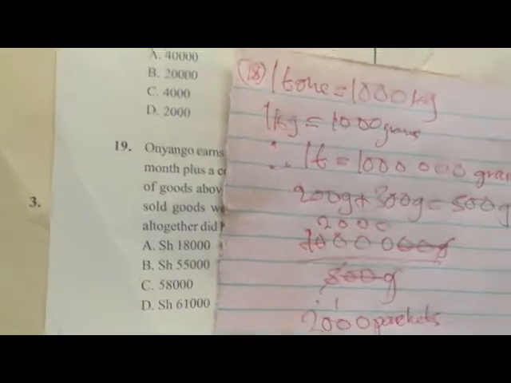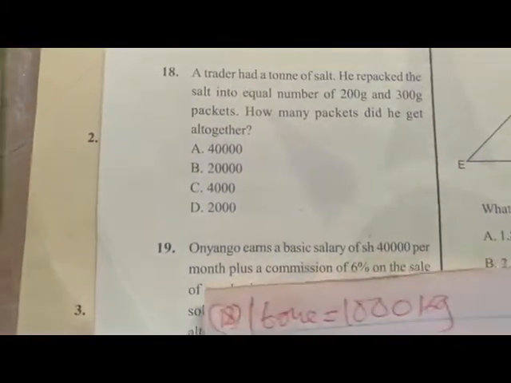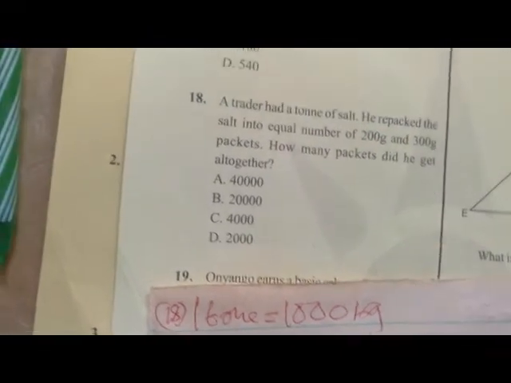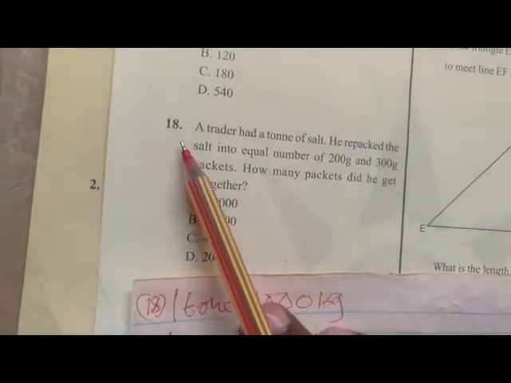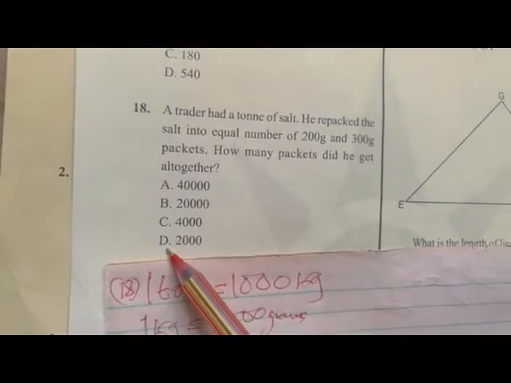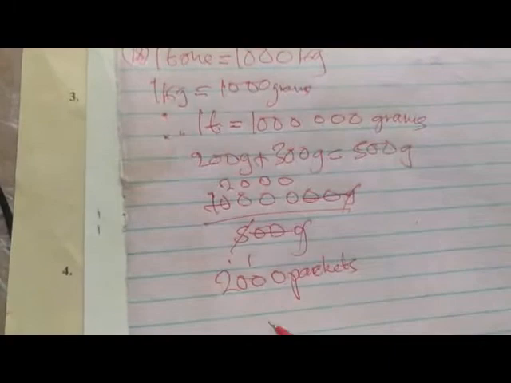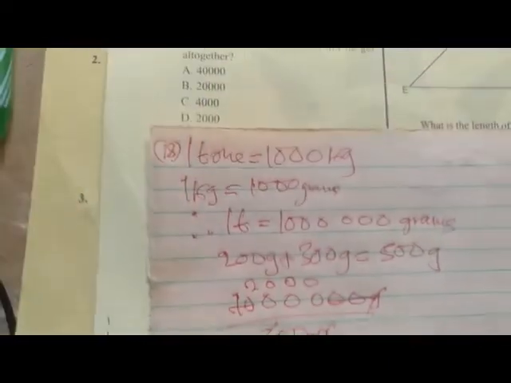That is question number 18. Let us see if there is 2000 in our answers. Yes, 2000 is in D. Option D gives us 2000, and that is our answer. 2000 packets.